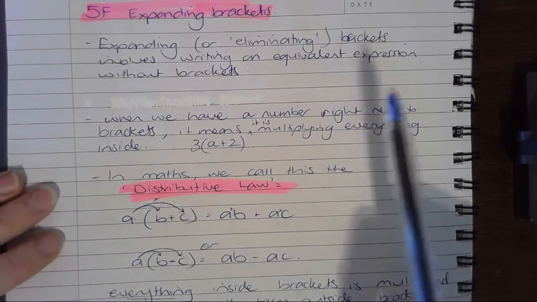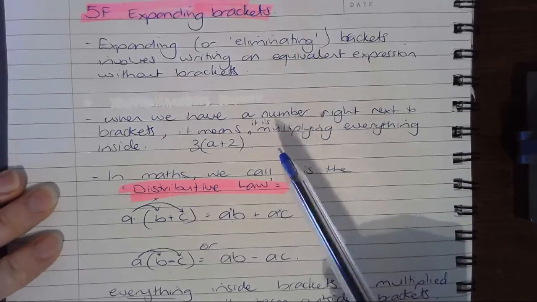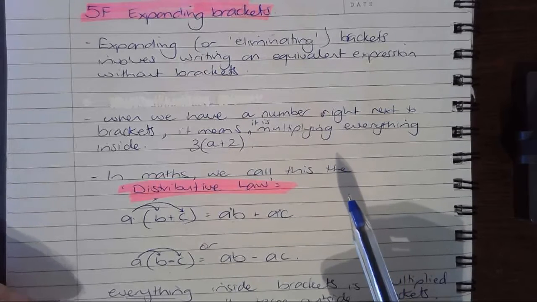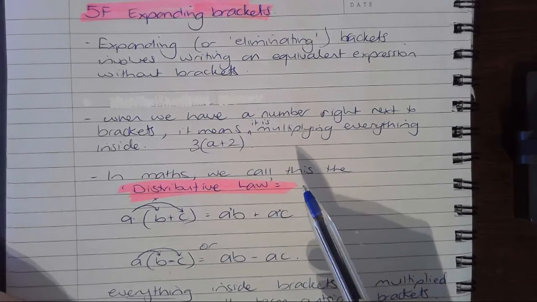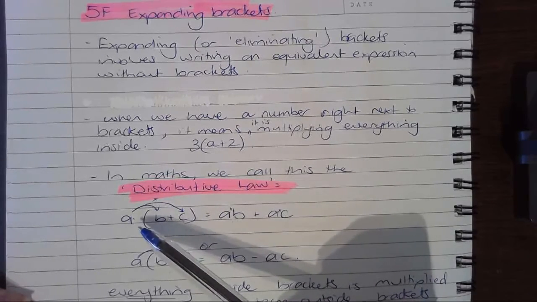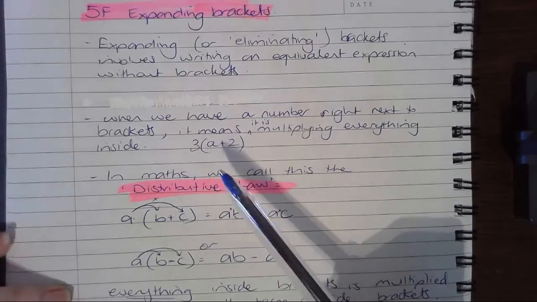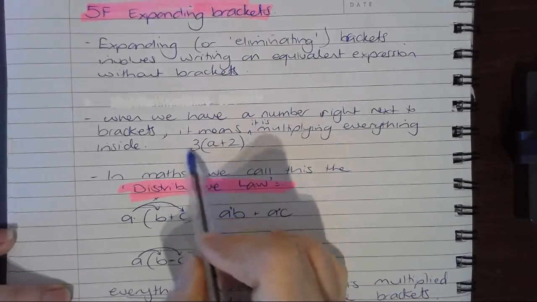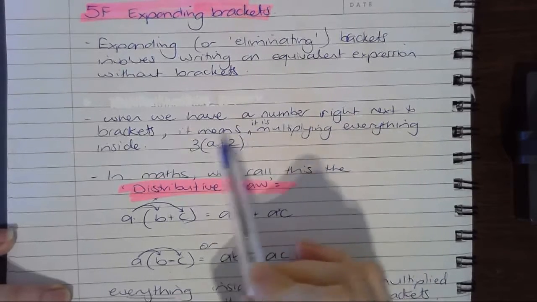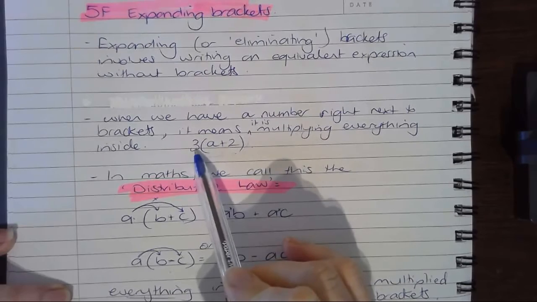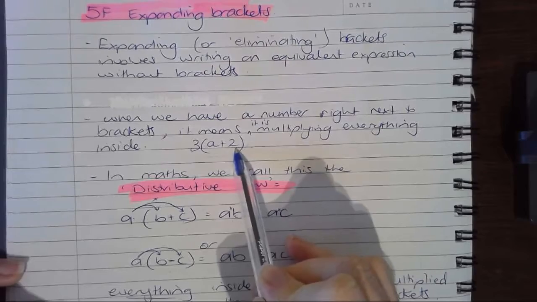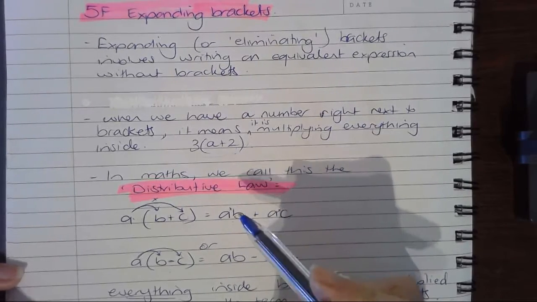Okay, so when we are expanding brackets, we're talking about when we have an expression that has brackets in it, and it also has a constant term or a pronumeral or a term out the front of the brackets, right next to it. And we know when that's the case, like here for example, when we have a number right next to the brackets, it means that it is multiplying everything inside. So this is 3a plus 3 times 2, and they're sandwiched right next to each other like that.